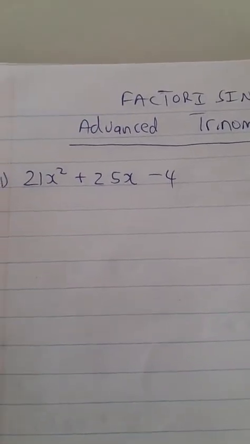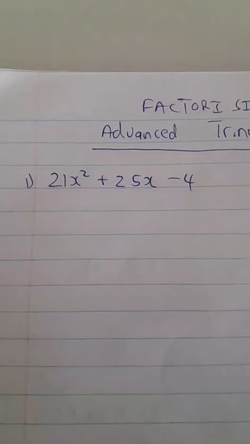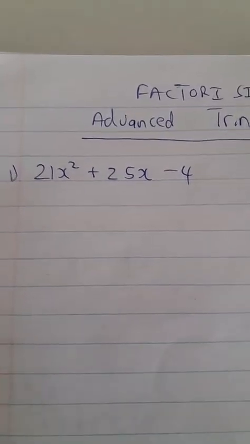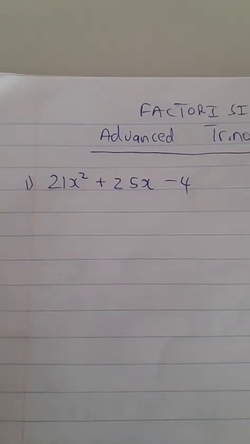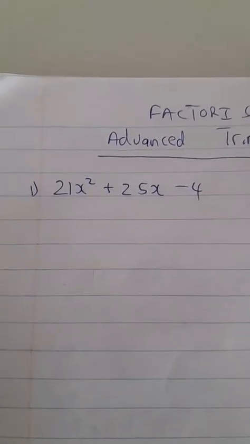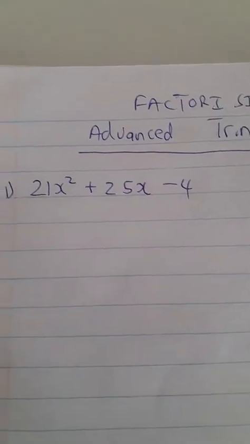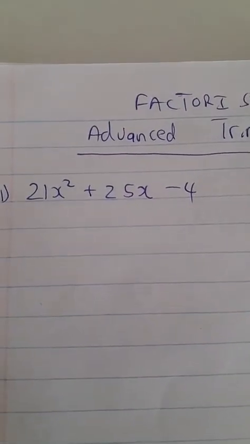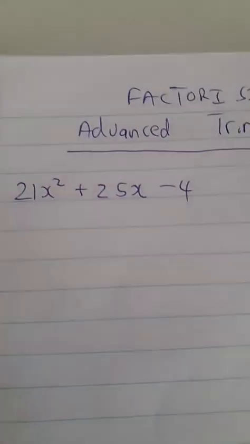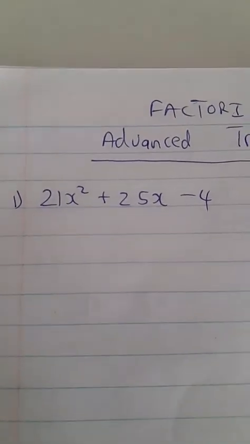I'm going to suggest one, but this method is long. What it helps us avoid is having to play a guessing game and a game of trial and error.